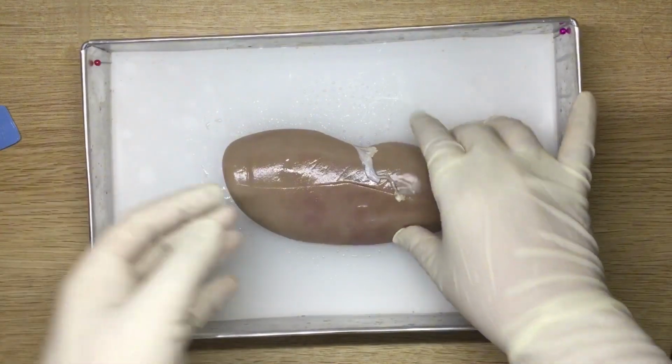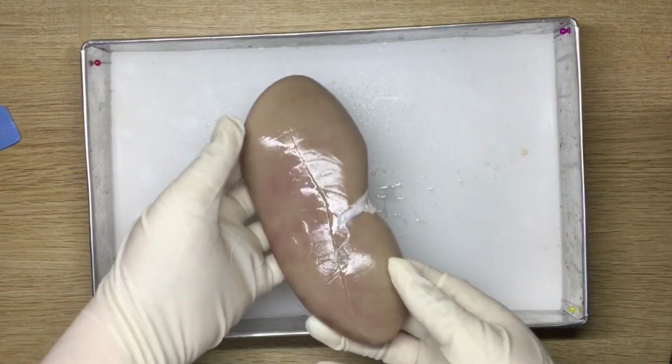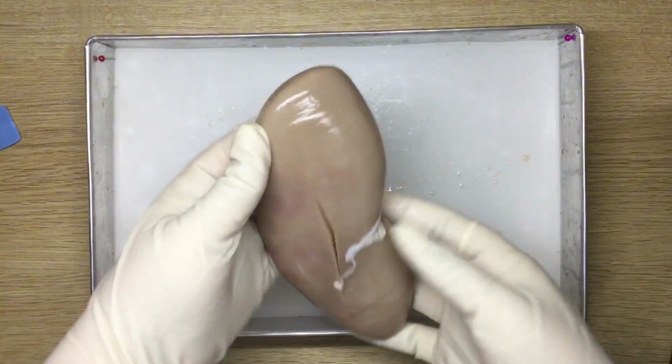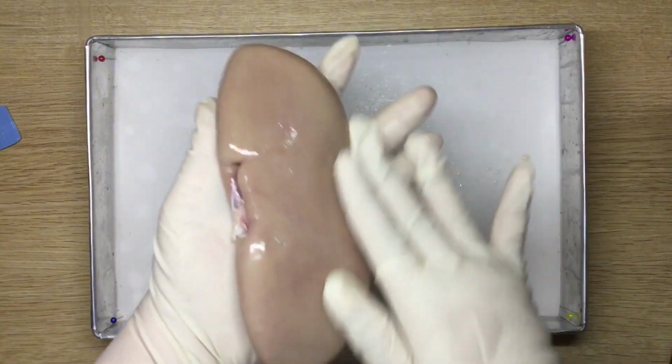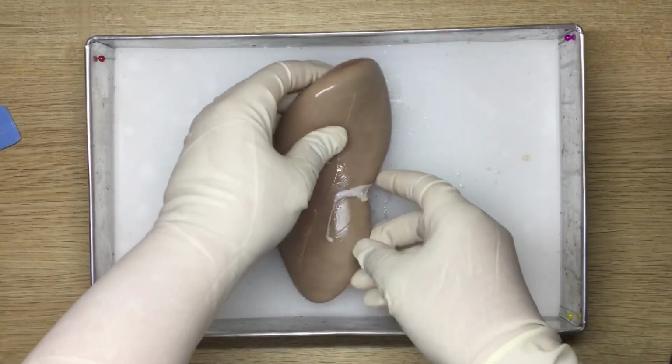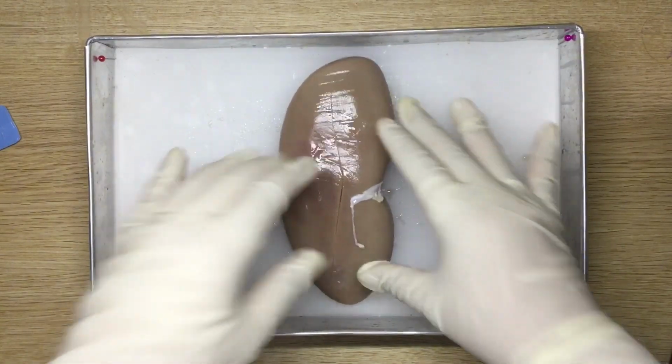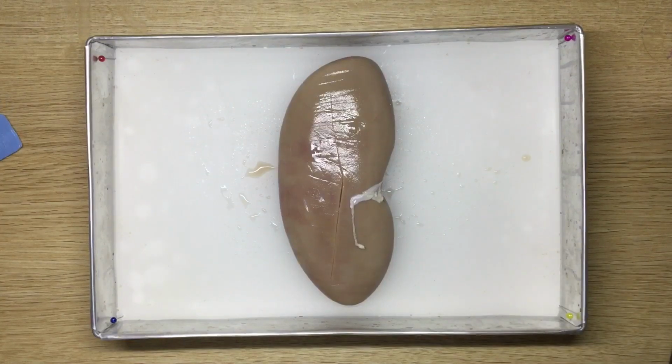this exciting activity. We will examine the outside of the kidney and then cut it open to identify the structures inside the kidney. In this dissecting activity, we will be using the scalpel or a scissor to cut it open.